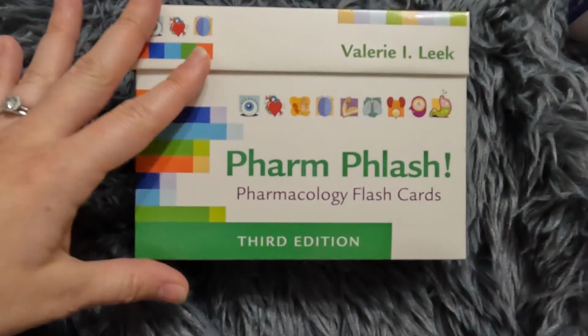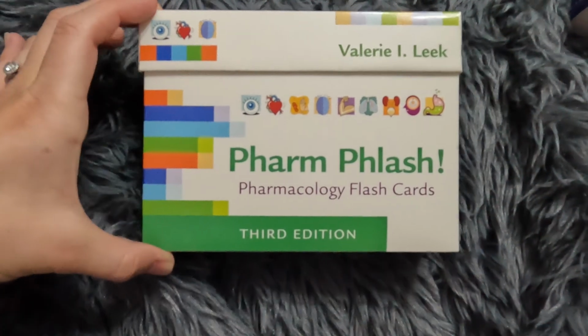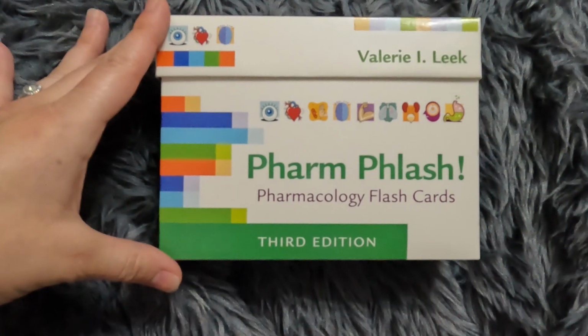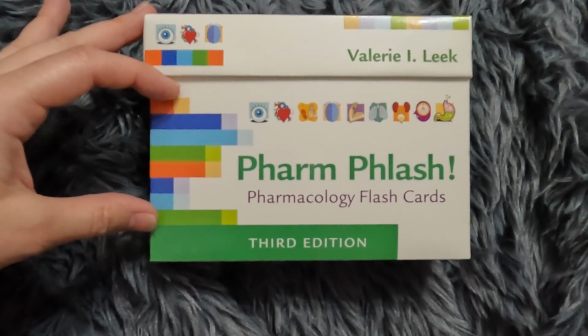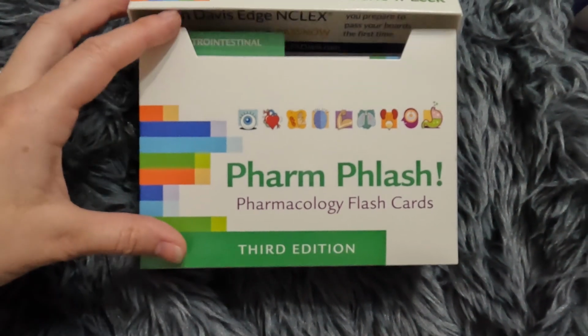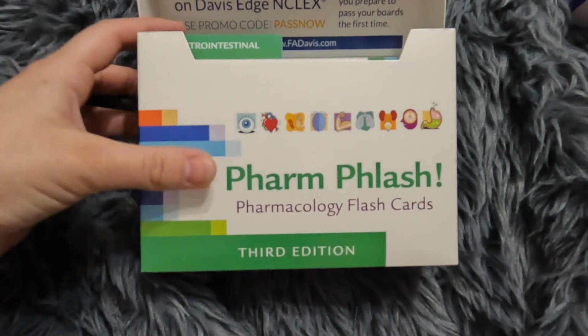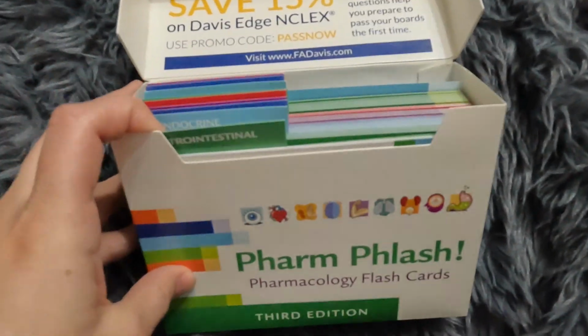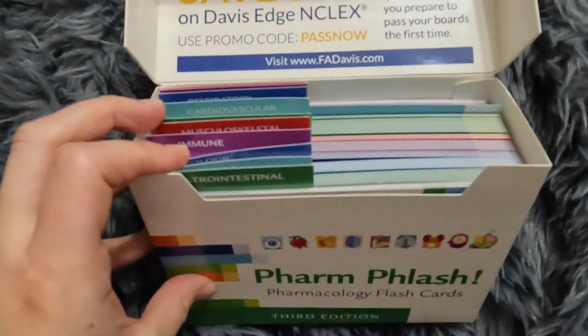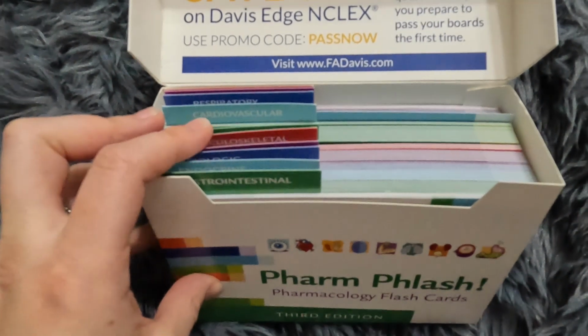The resource that I want to show you guys are the flashcards that I purchased. I did begin making my own, but it was taking too long, so I decided to purchase some. And these are the PHARM Flash Pharmacology flashcards. I don't remember how much I purchased these for, but they weren't super expensive, and they're super easy to read. They're categorized by system, so you can go through depending on what system you study in.